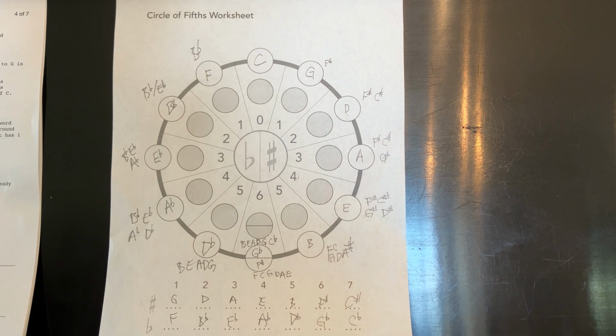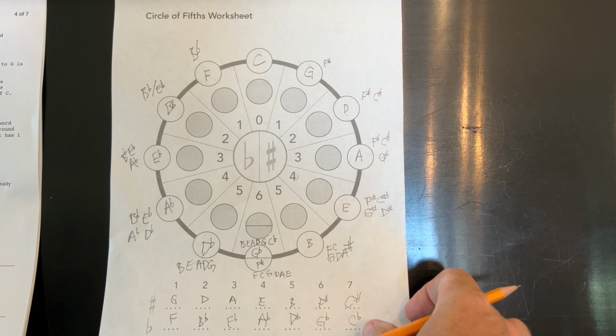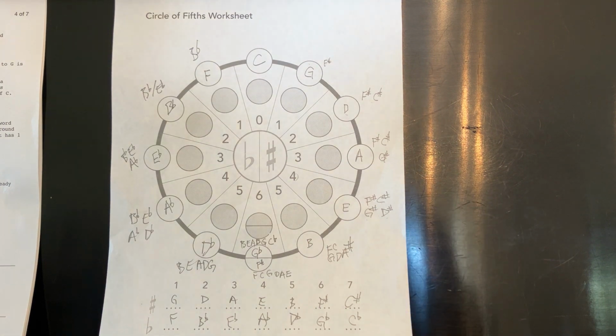So why is this important? Okay, excuse me. I've been in Missouri and they were cutting hay, and my allergies still haven't gotten completely back to normal. Let me get a drink.